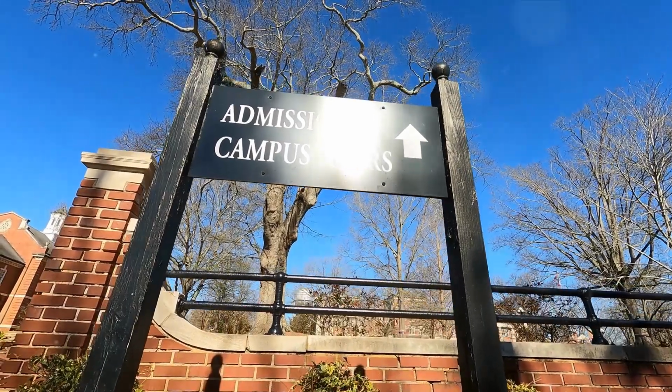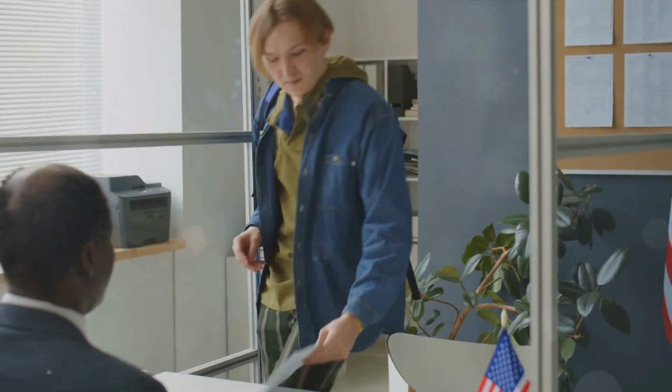To apply, one must first be accepted at a US school or university, then complete an online application, pay the visa fee, and attend an interview at the US Embassy or consulate.